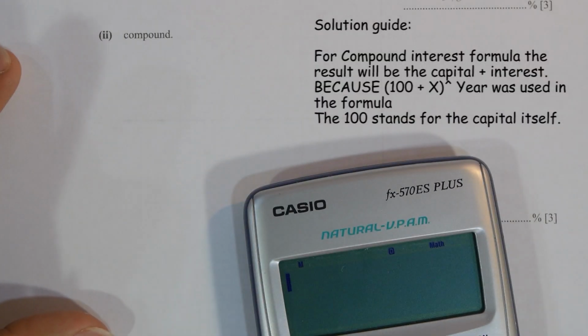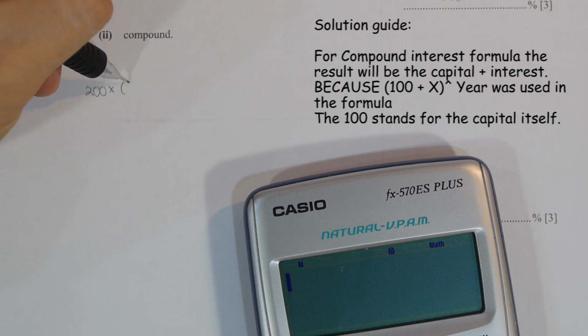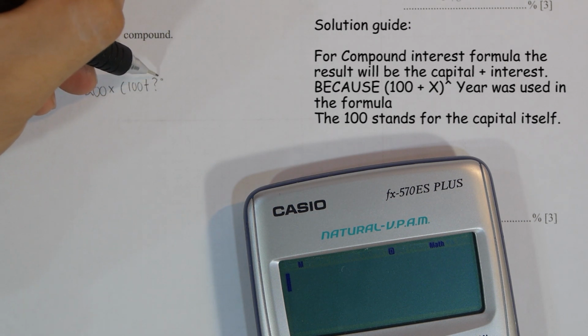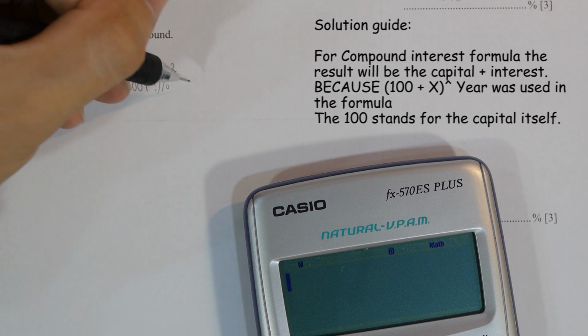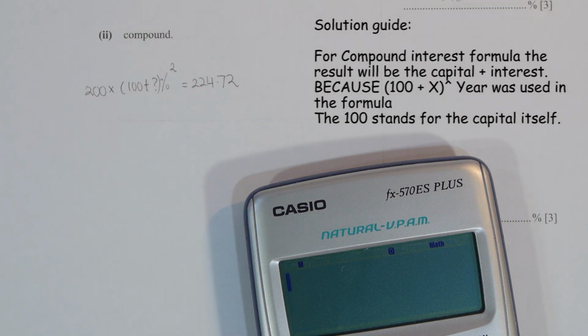Whereby for the compound question, no changes are required to the 224.72. So run the shifting, then you'll be able to get the final result as 6%.